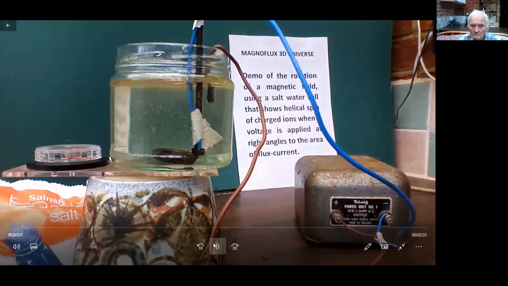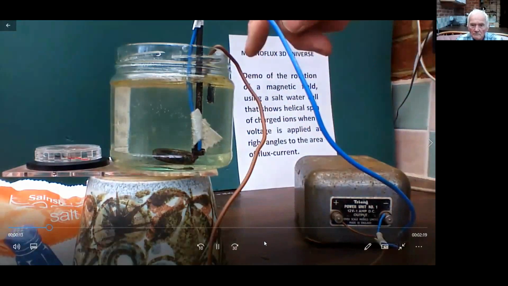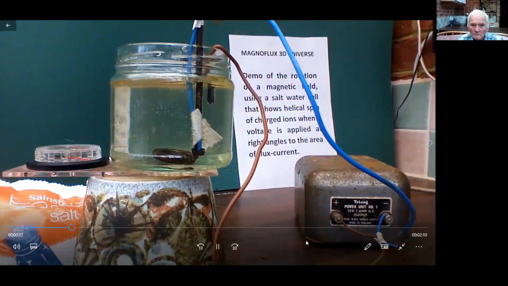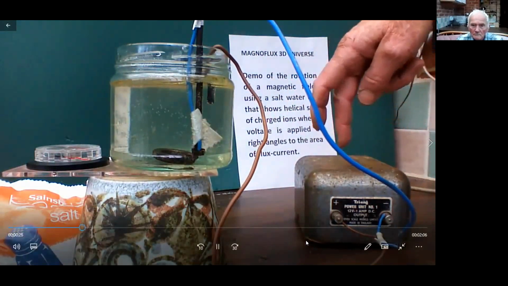This is a presentation by Magnoflux to show that magnetism will spin a field. This is a straightforward salt cell that we have here. We put a teaspoonful of salt in the water and stirred it up. Here's a little carbon anode that we've got onto the supply from this 12-volt power supply.